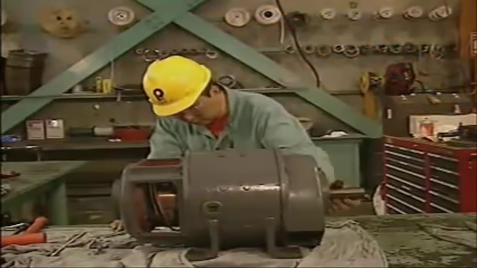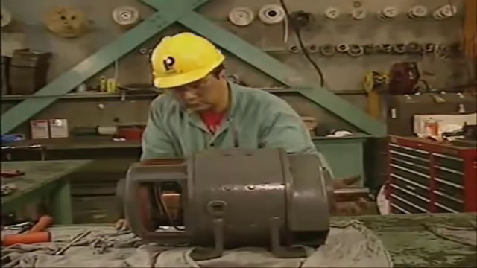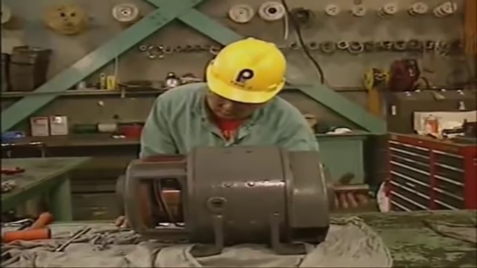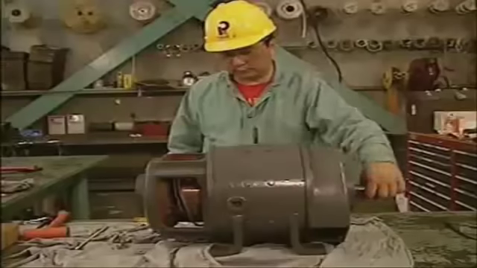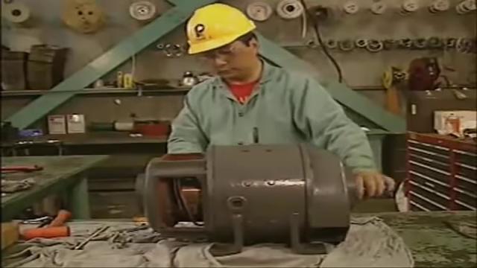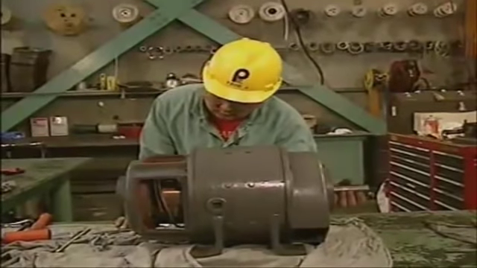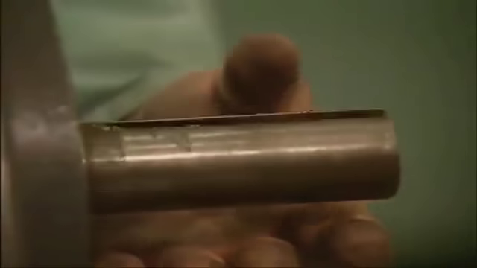When the bolts have all been tightened, the motor shaft should be turned by hand to make sure it turns freely. If it doesn't, checks should be made to make sure that the end bells are on straight and the end bell bolts are tight. A DC motor should never be started unless the shaft spins freely when it's turned by hand.